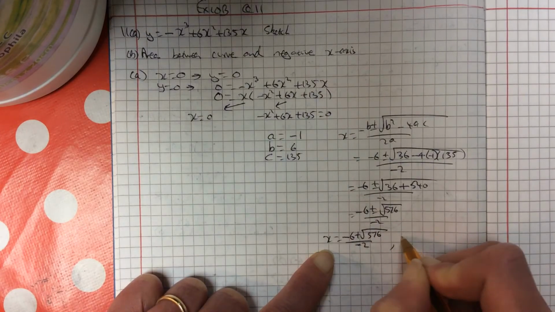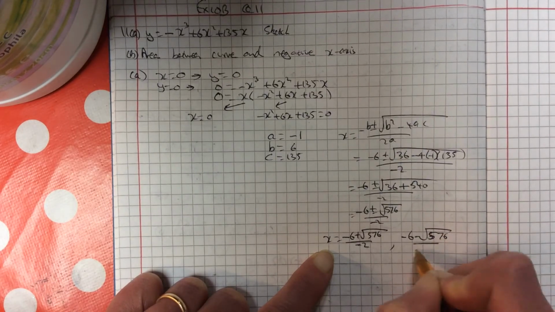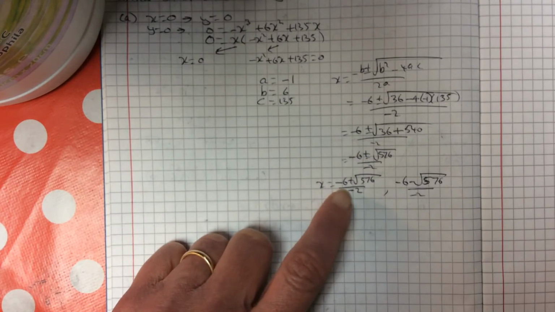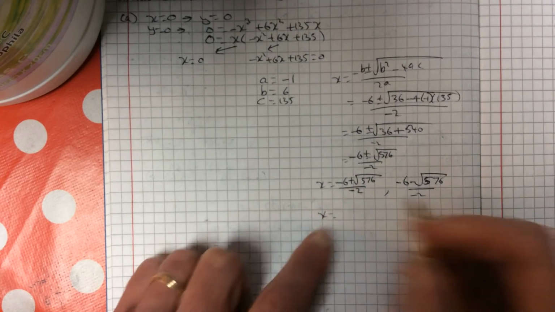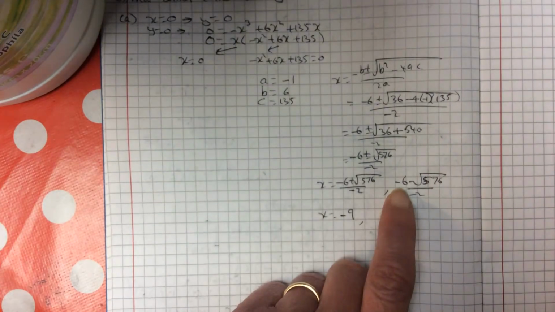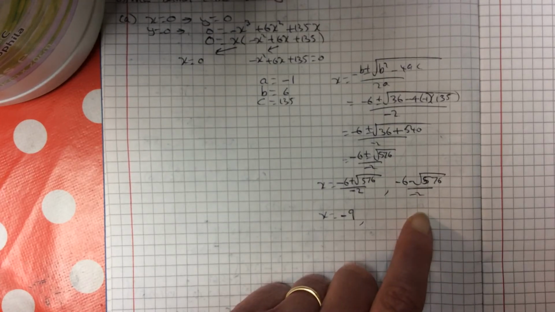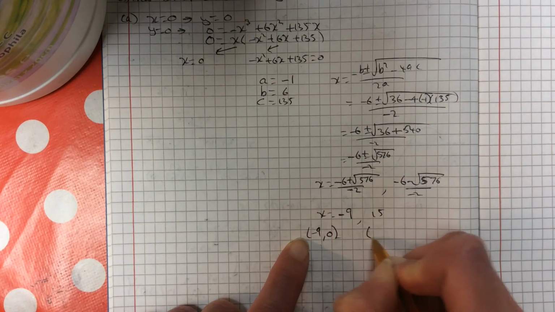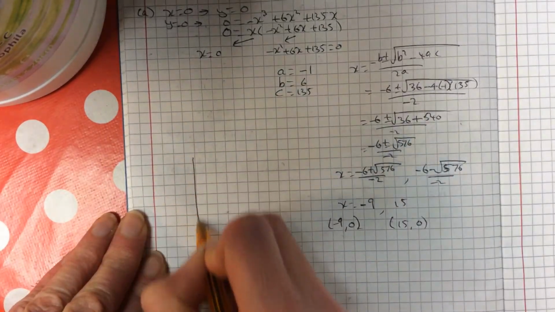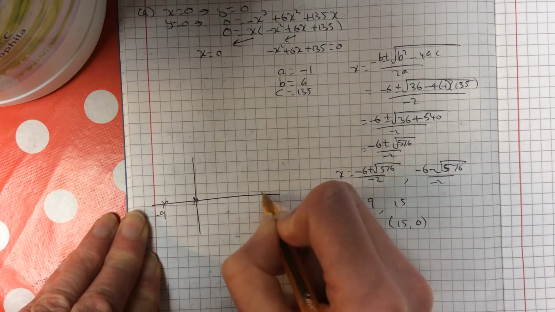So splitting that up into your two answers, minus 6 plus the square root of 576 over minus 2, and minus 6 minus, goodness, a lot of minuses going on here, 576 over negative 2. So working out the first one, negative 6 add the square root of 576 plus your equals and divide it by negative 2 gives you negative 9. And this one, negative 6 take away square root of 576 plus your equals and divide it by negative 2 gives you 15. So that means when x is minus 9, y is 0. When x is 15, y is 0. Putting them all together, 0, 0, minus 9, 0, and 15.